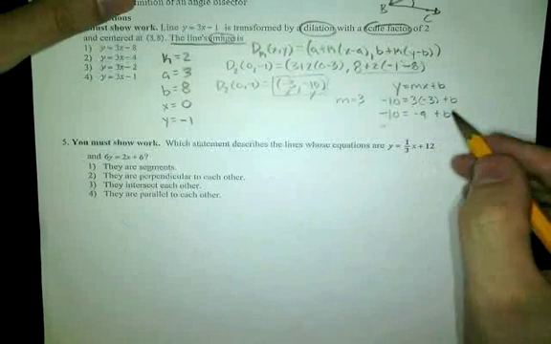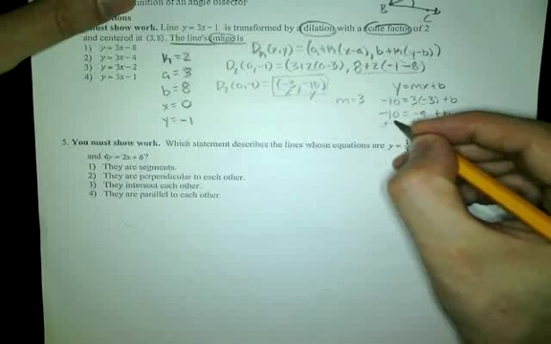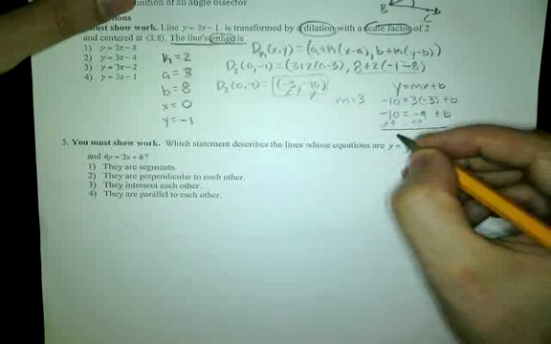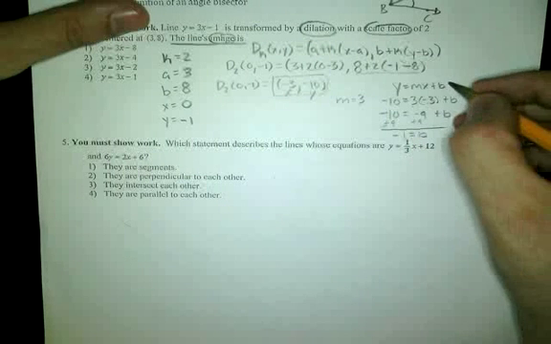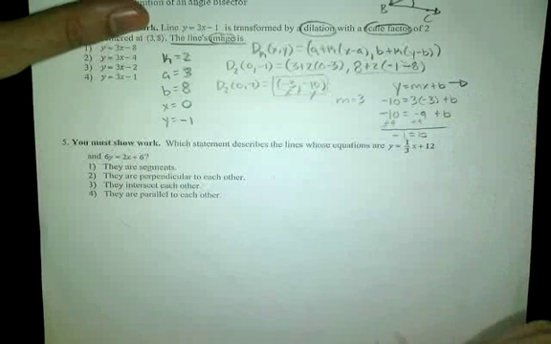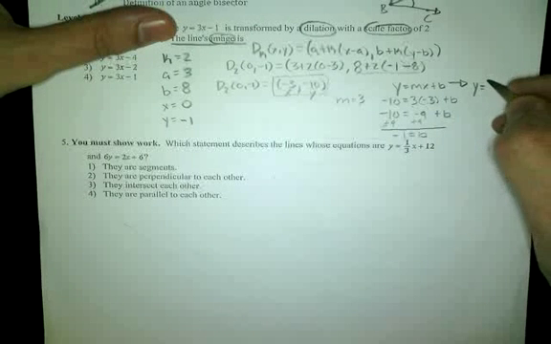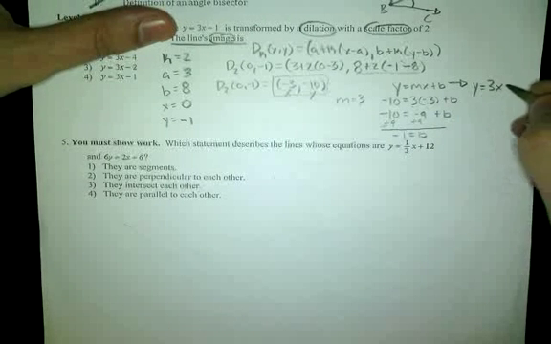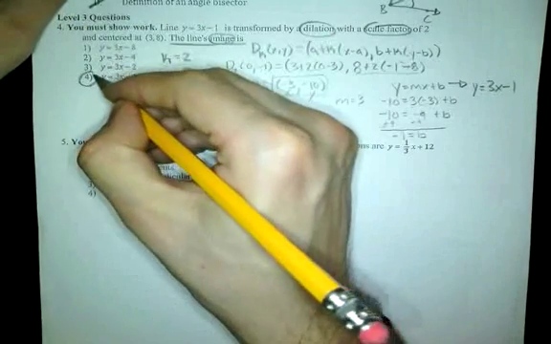And in order to solve for b, I simply add 9 to both sides, and I get negative 1 is equal to b. So this equation, if I rewrite it, is y is equal to 3x minus 1, which, if I look at all of my options, is option number 4.